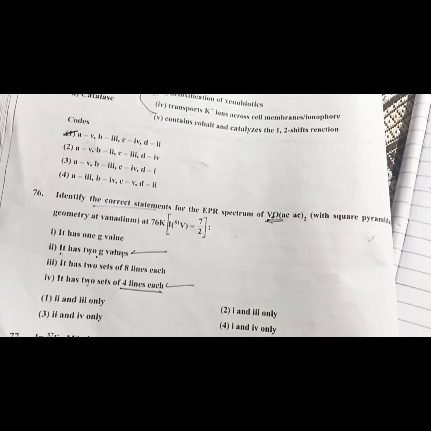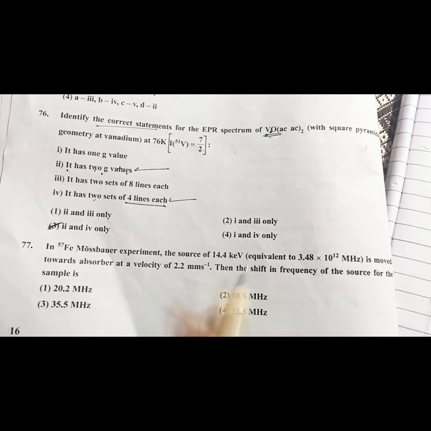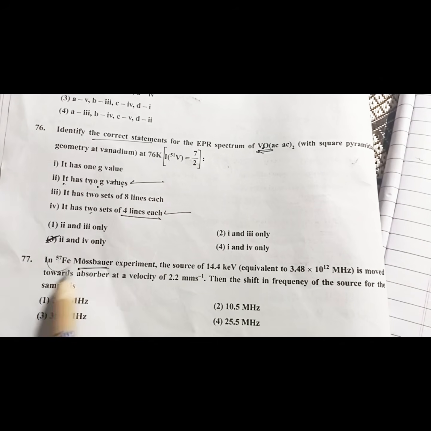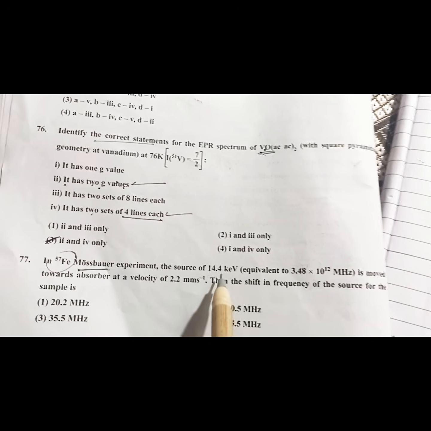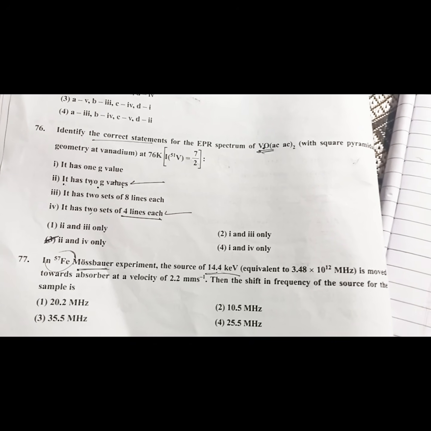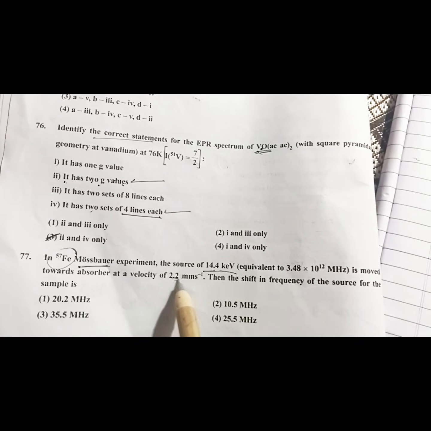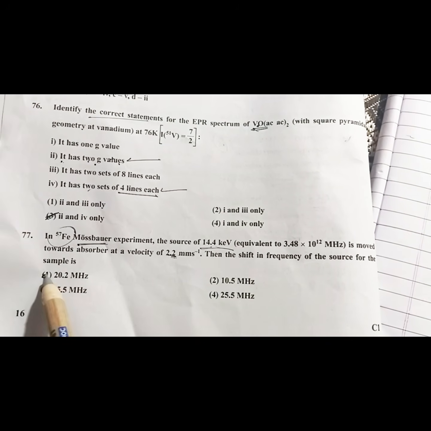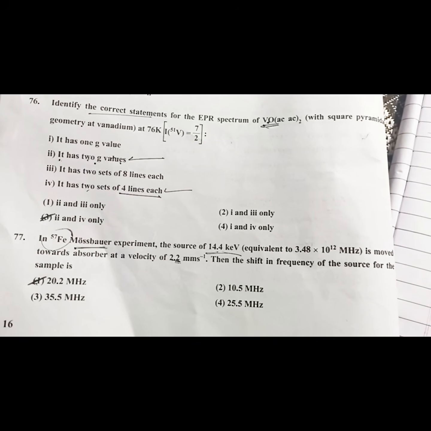Okay, so hence it will have the 2 and 3, 4 will be the correct option, so the third option will be correct. So for question 77, in the Mössbauer experiment of Fe57, they are telling the source will be 14.4 kilo electron volt. So it will move for the velocity of 2.2. So here the correct option will be 1. So 20.2 megahertz will be the answer.